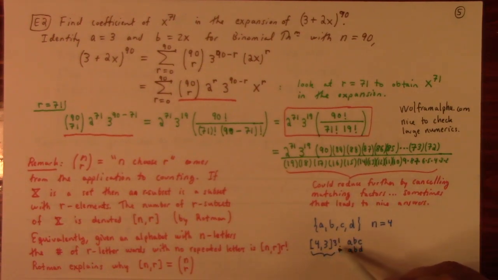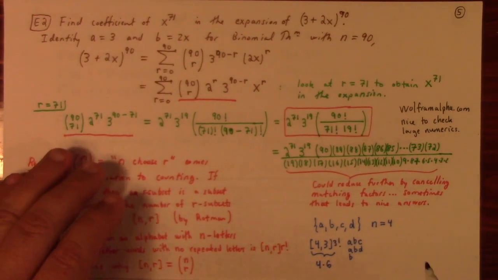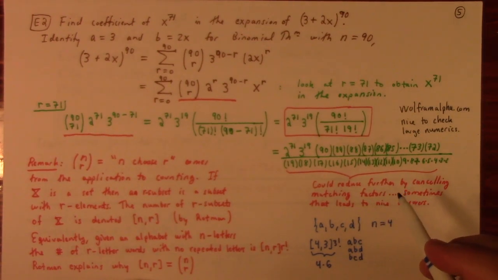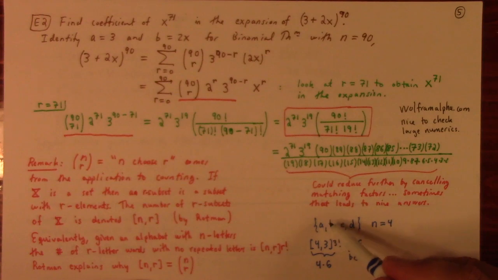There's that many different words. That would be 4 choose 3 is 4, and 3 factorial is 6. Oh goodness, I'm looking for 24 different words. So you've got BCD. I think that's the different ways you can select the letters. Either ABC, or you've got ABD, or you've got BCD. Is there any other choice?